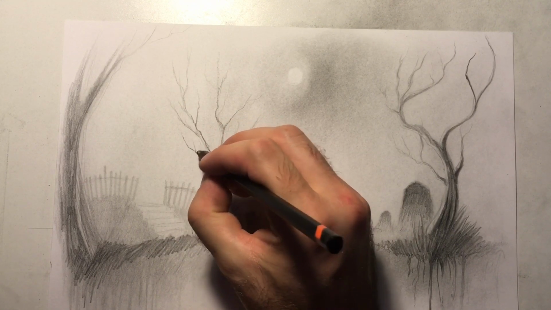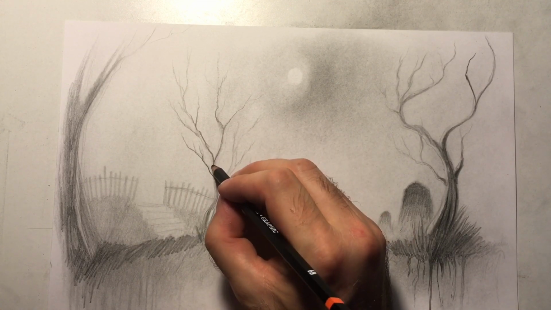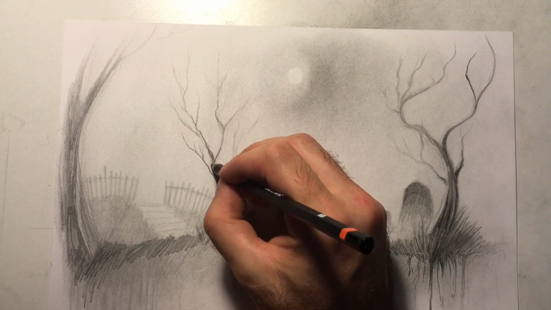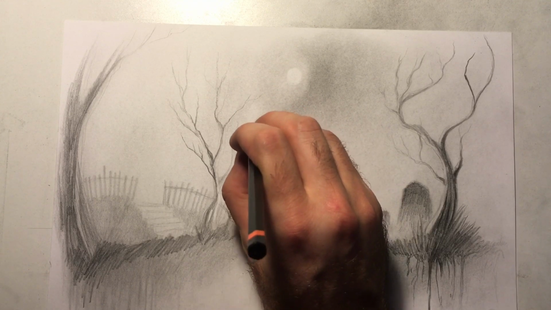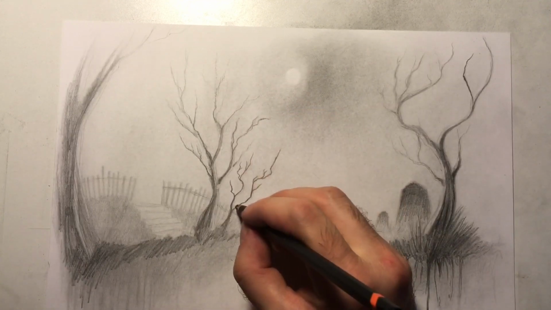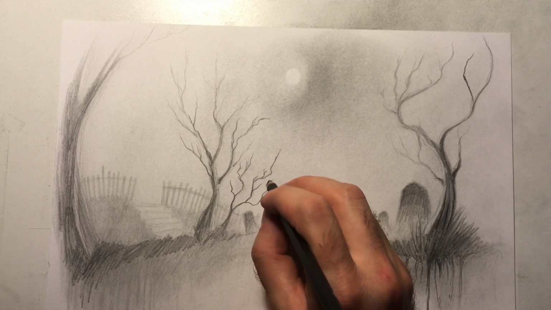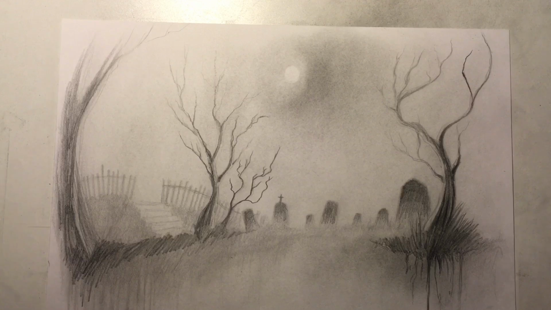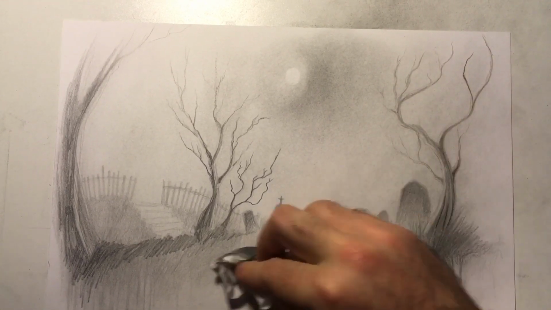This tree, I'm at the point where I'm putting in just the blueprints for those really kind of hairy, craggly lines there. Coming in, graphite and tissue.